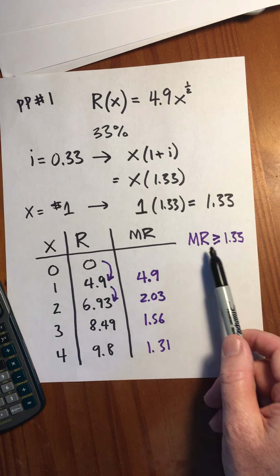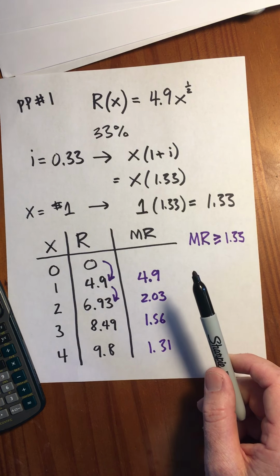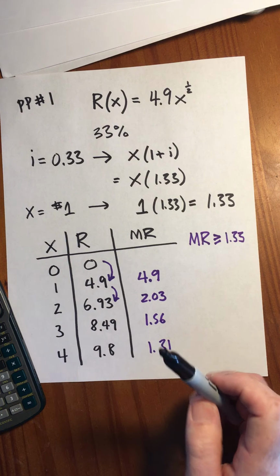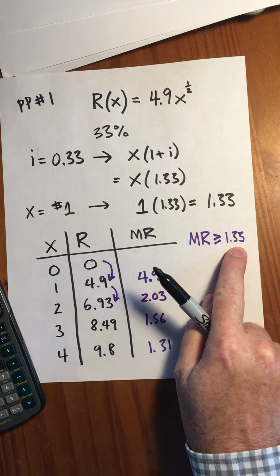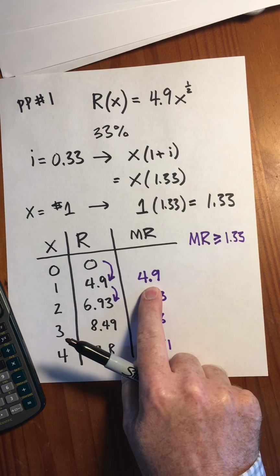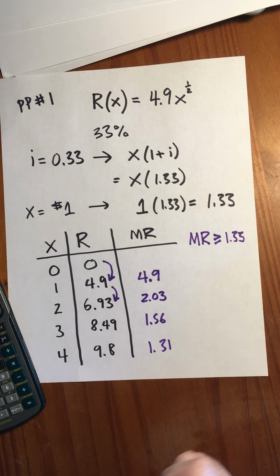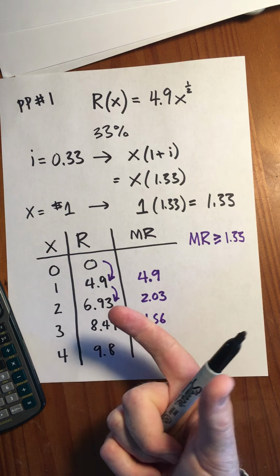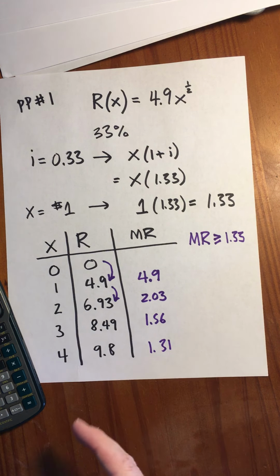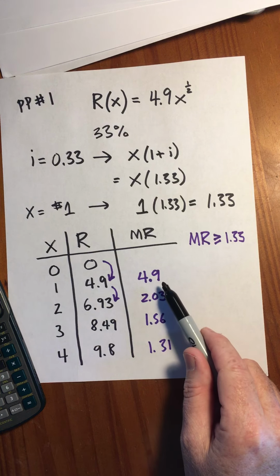Clearly, 4.9 is greater than 1.33, so you should at least borrow $1. After you pay the bank back, you're still left with a lot of money, 4.9 minus 1.33. Where does that difference go? That's profit. That goes into your pocket. That's the whole reason for going into business.